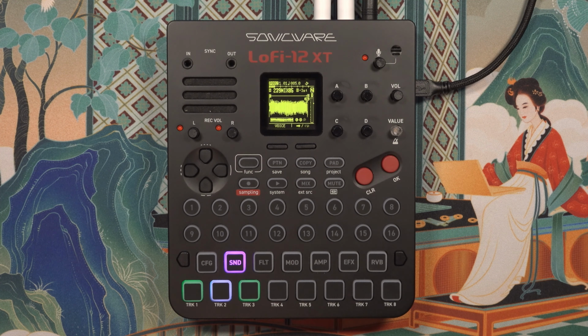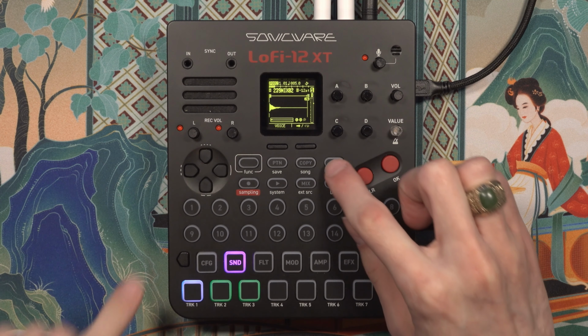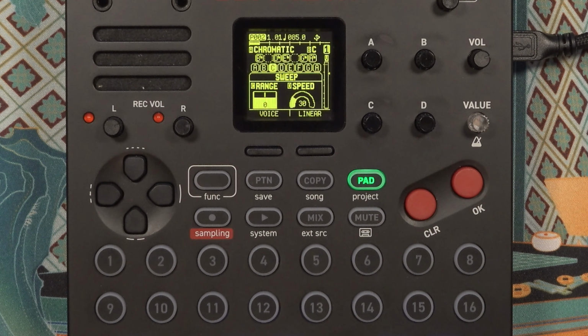So now that we've got the sample tuned to C, let's take a look at the scale settings. You can access those by going to the SND page, then entering pad mode by pressing the pad button. If you're not seeing this screen, make sure that your sample is set to the mono or poly playback mode. If you're on slice mode, you're going to see a different screen and the scale settings won't be accessible.